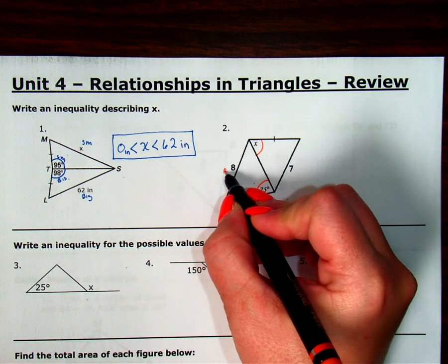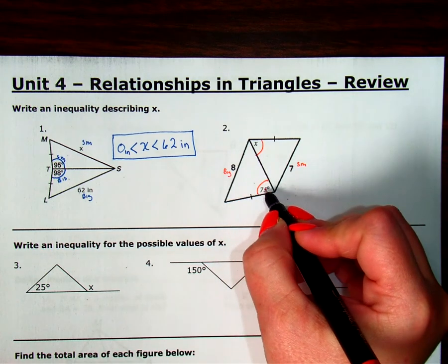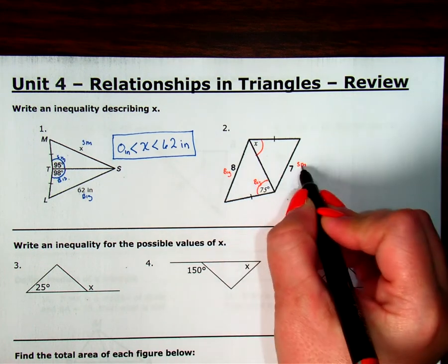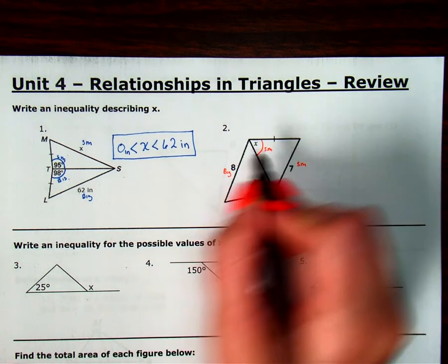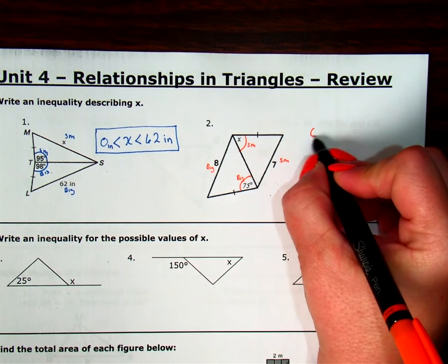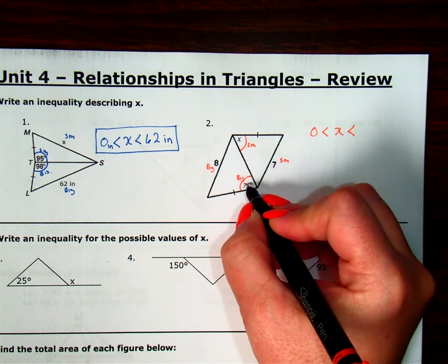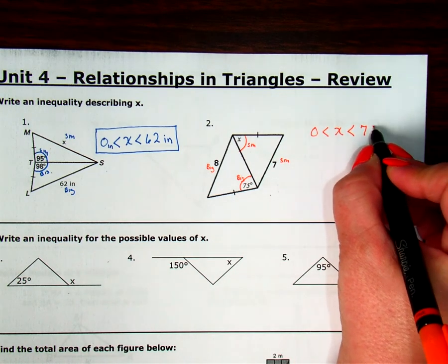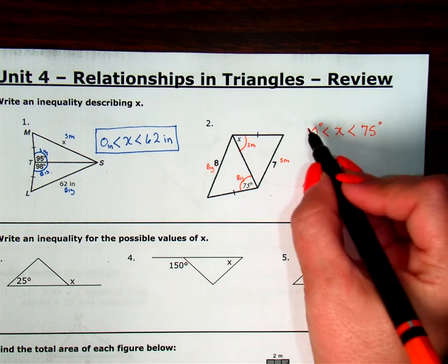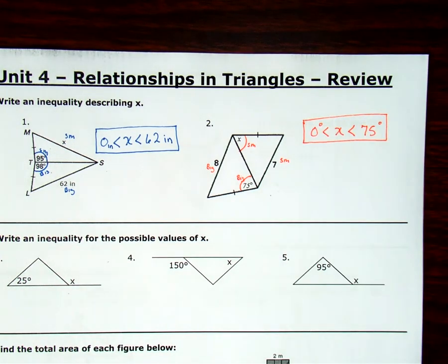So when I look at my two sides, 8 is bigger than 7, which is smaller. So that means that 75 is bigger than x, which is smaller. So I know that x, again, since it's an angle, has to be bigger than 0. But since it's got to be smaller than this other angle, it has to be less than 75 degrees. Okay, so there's my inequality that can describe the values that are possible for x.